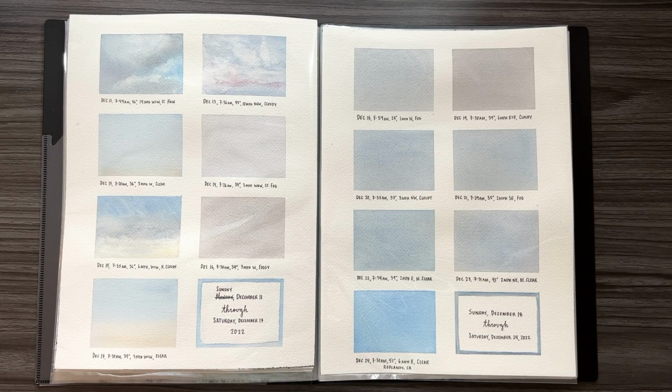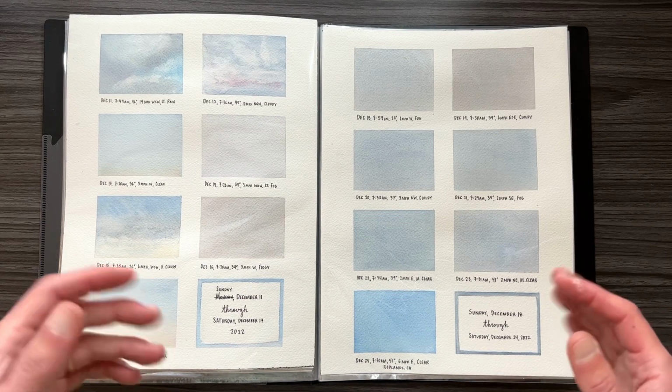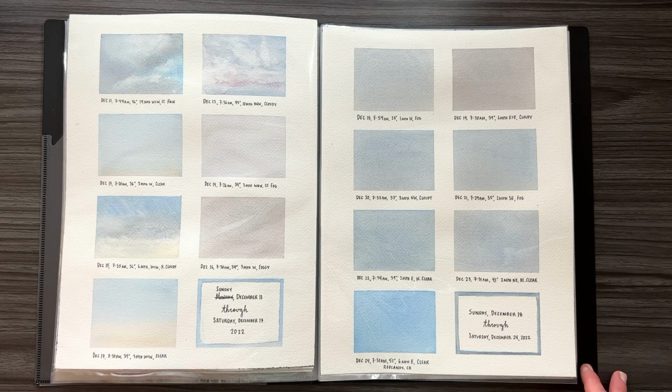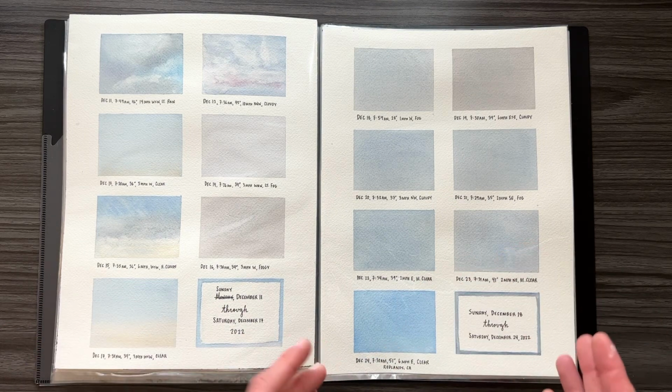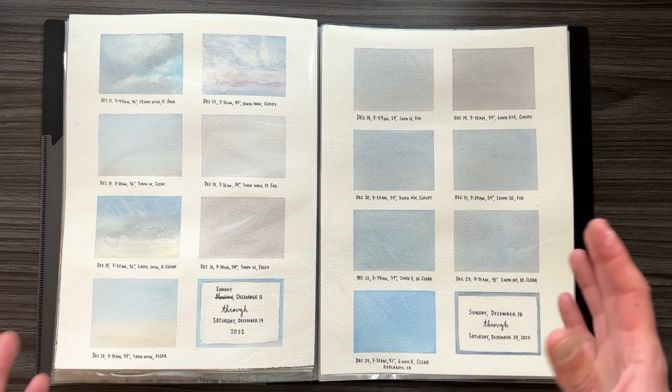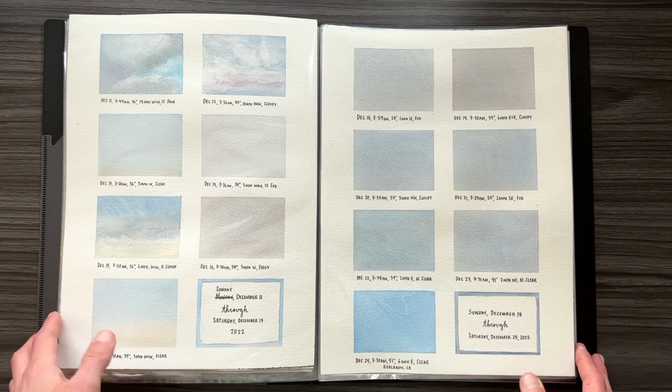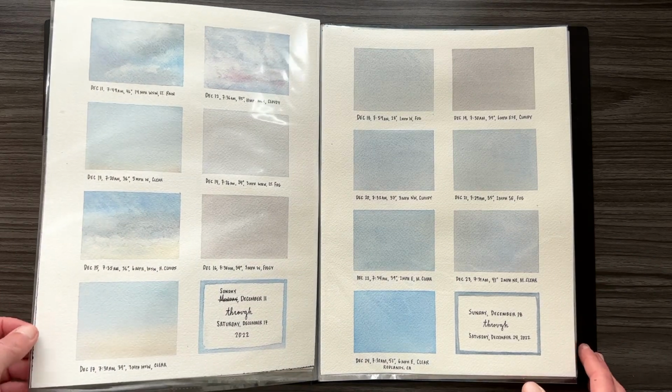Hey folks, I've been playing around with skyscapitos now for about a month, and I've decided I want to try to do this every single day during the year 2023. So I thought I would walk you through what I'm doing now versus where I began and let you know what my system is in case you want to try that out for yourself. Maybe I could save you some trial and error.